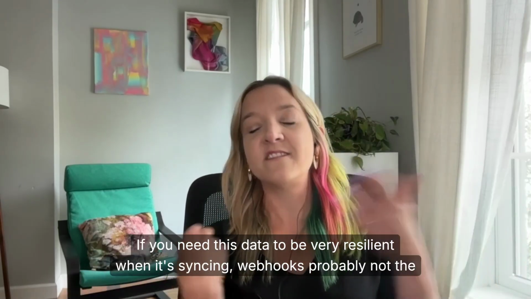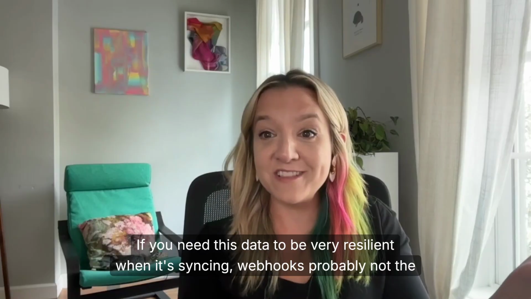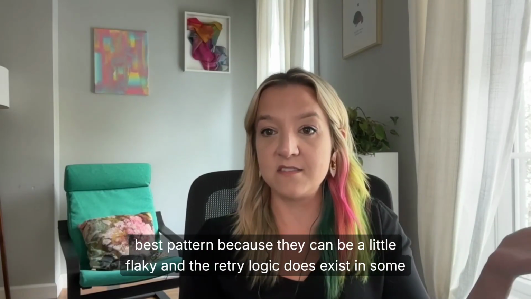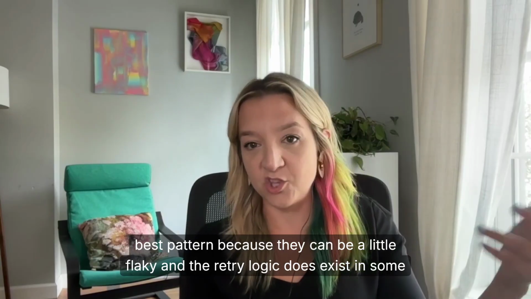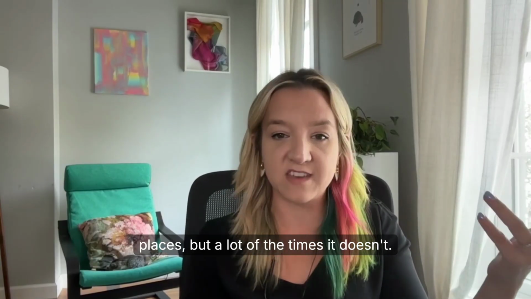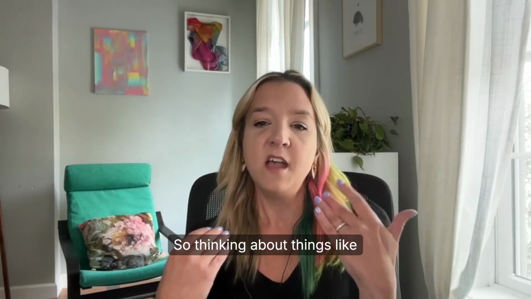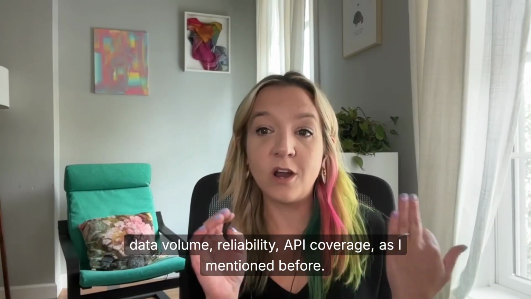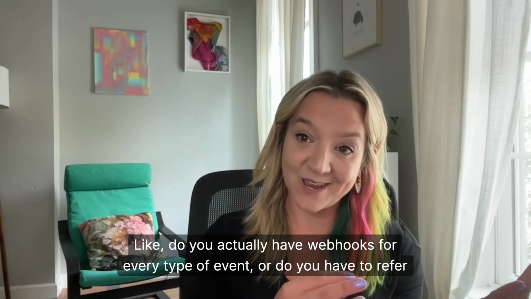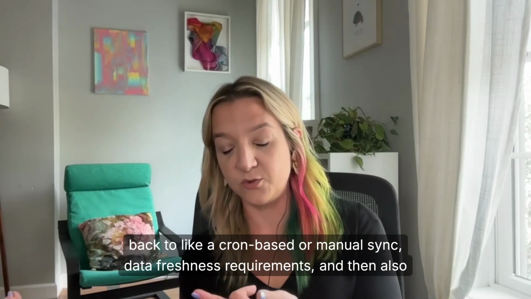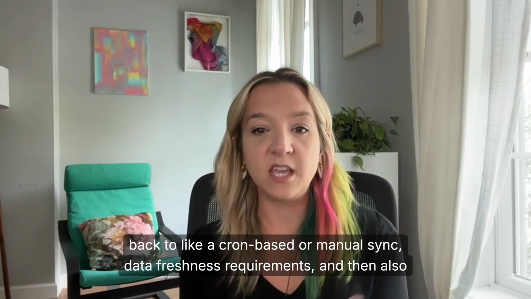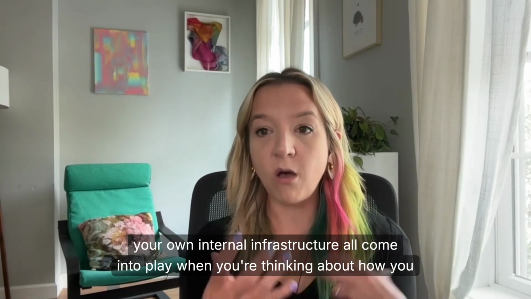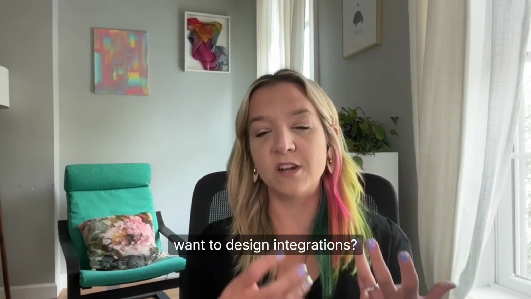If you need this data to be very resilient when it's syncing, webhooks probably not the best pattern because they can be a little flaky, and the retry logic does exist in some places, but a lot of the times it doesn't. So thinking about things like data volume, reliability, API coverage, as I mentioned before, like, do you actually have webhooks for every type of event, or do you have to refer back to like a cron-based or manual sync, data freshness requirements, and then also your own internal infrastructure all come into play when you're thinking about how you want to design integrations.